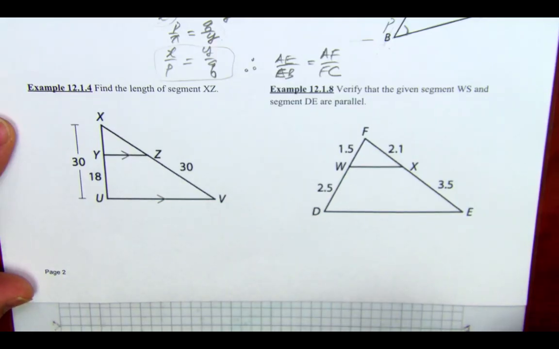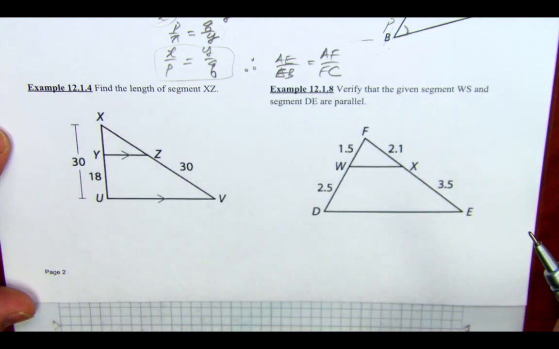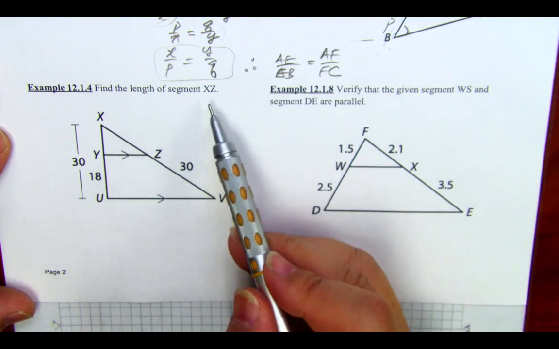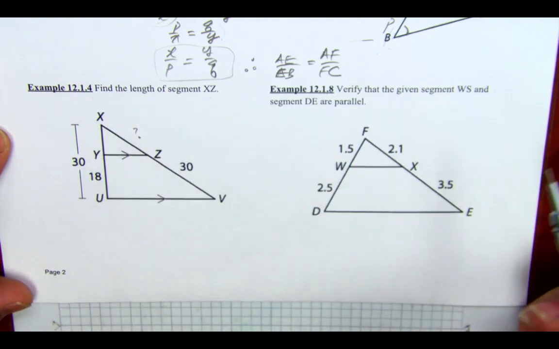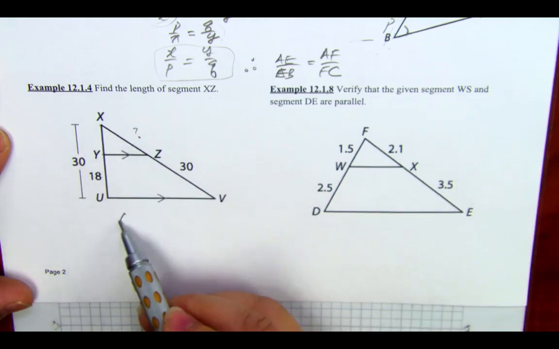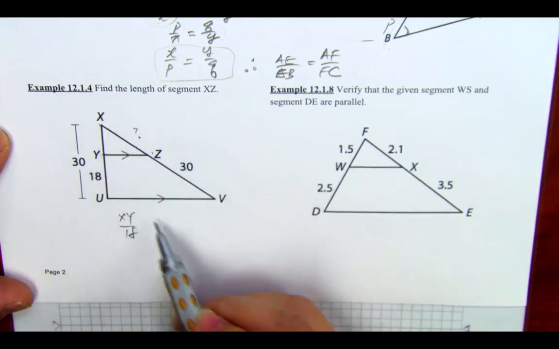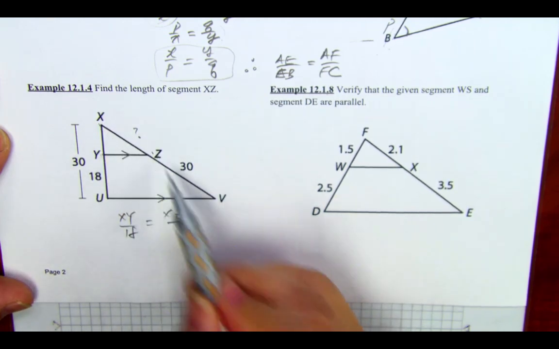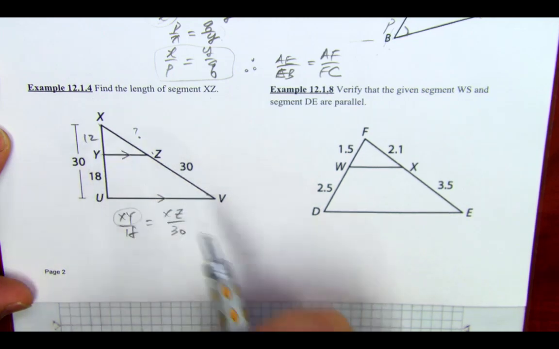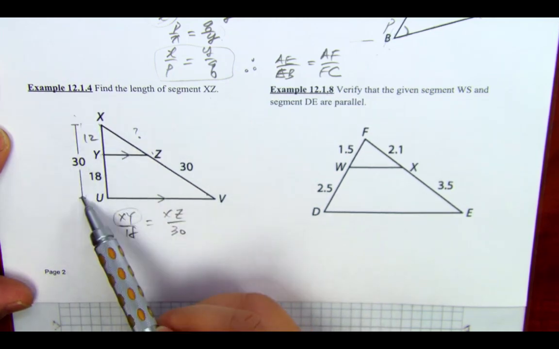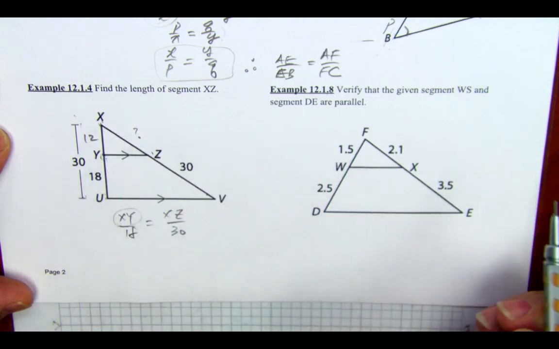Okay, guys. So we got examples 4 and 8 from your book. Find the length of xz, and this is the question mark right there, right? Using the formula, we know that it's xy over 18 equals xz over zv, which is 30. We know that xy over here is 12, because if the entire length is 30 and the part of it is 18, the remainder must be 12.